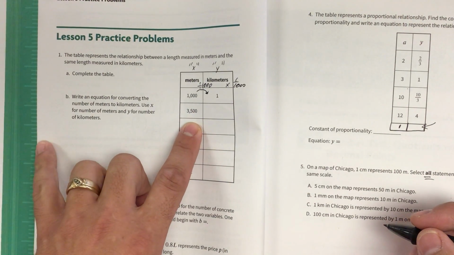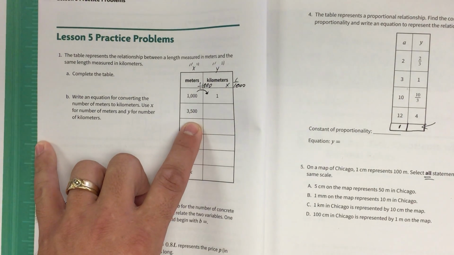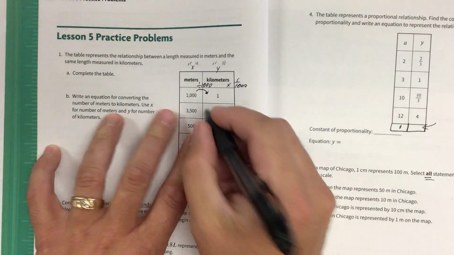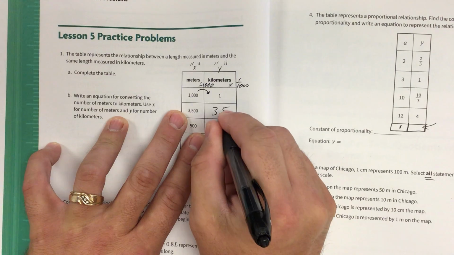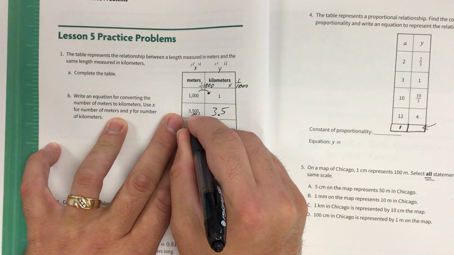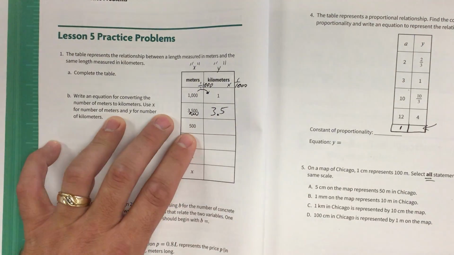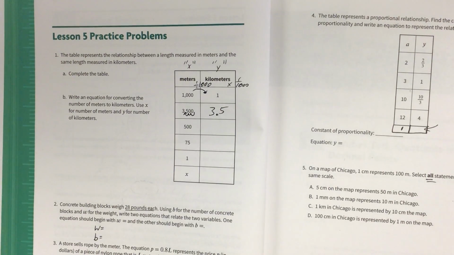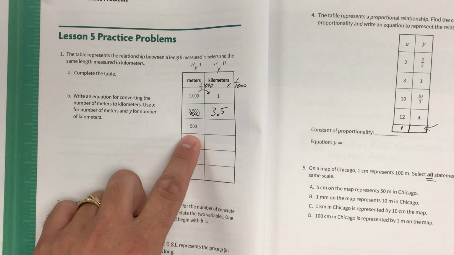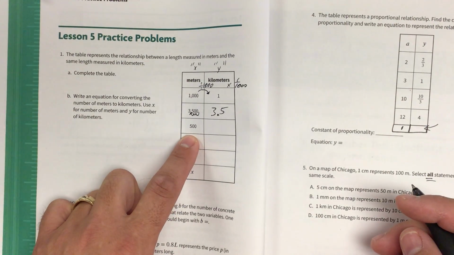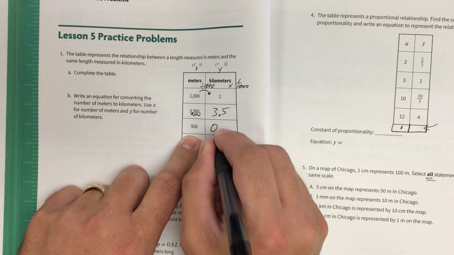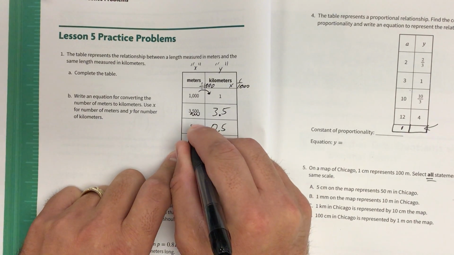Okay, so what is 3,500 divided by 1,000? 3.5. 3.5 is correct. I'm moving the decimal 3 spots to the left. That's true for all of them when you divide by 1,000. Next one. Maverick? 0.5. 0.5. Again, moving the decimal 3 spots to the left.